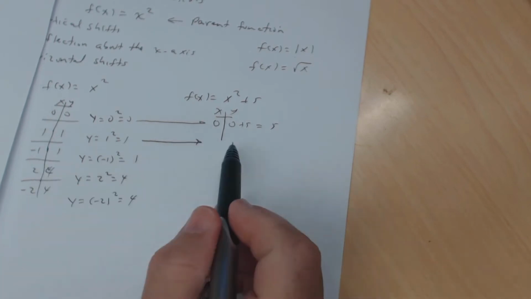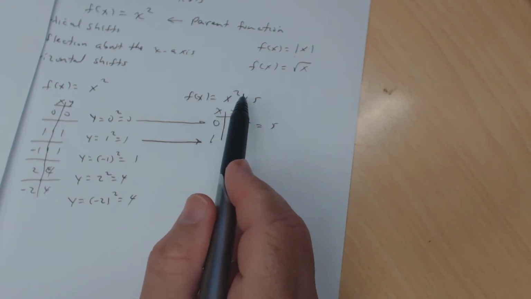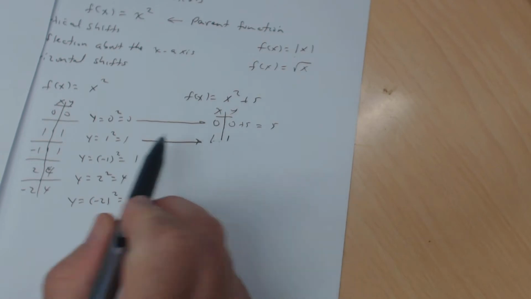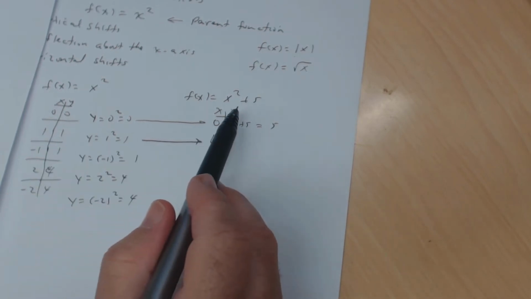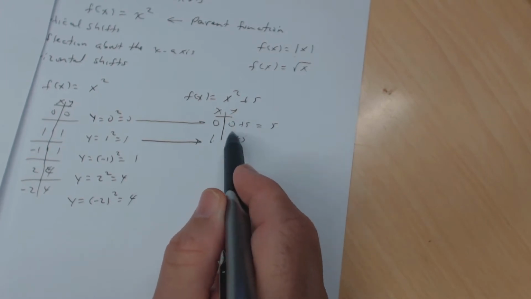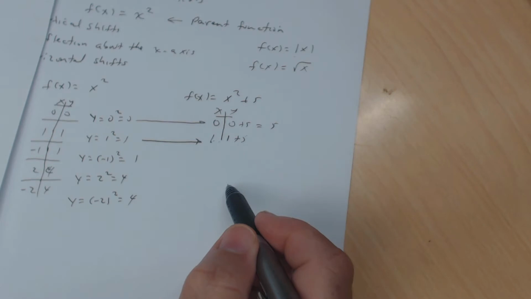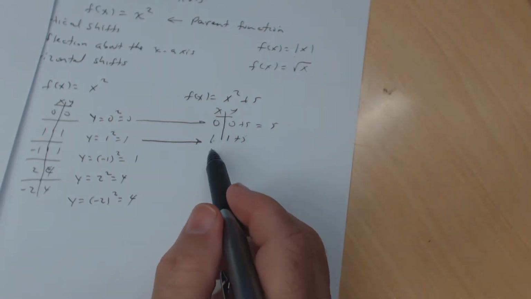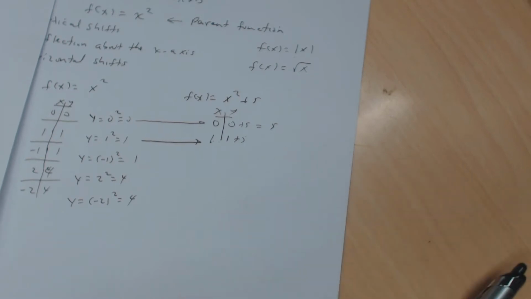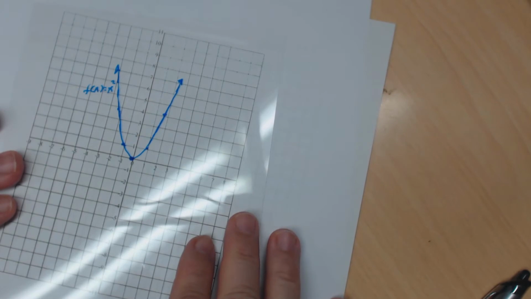When x is 1, look at this for right now. That's 1 squared, which is 1. Okay? That point right here is the same as this point. But my new transformation says I want to add 5 to this, so I'm increasing the y value by 5. So in each case, I'm increasing the y value by 5. The x coordinates are staying the same, but I'm increasing the y value by 5. So what do you think is happening when I'm increasing the y value by 5?